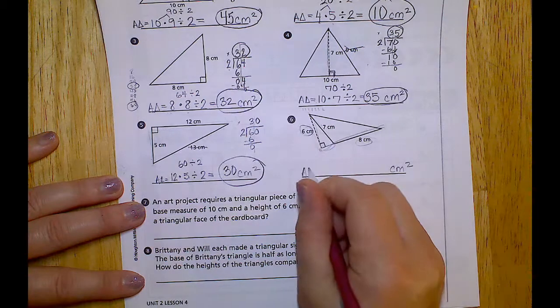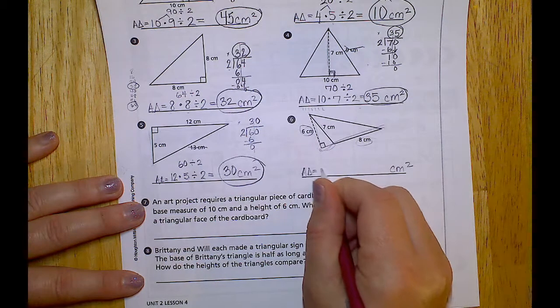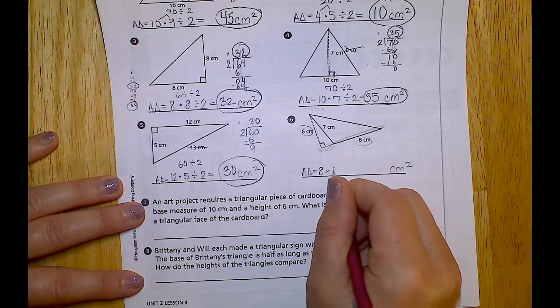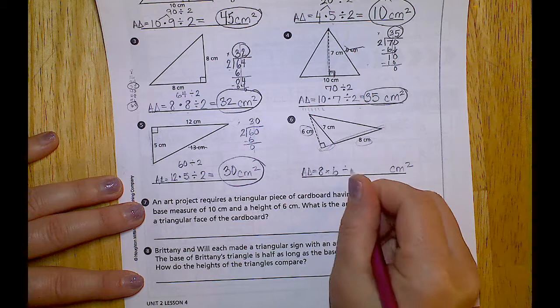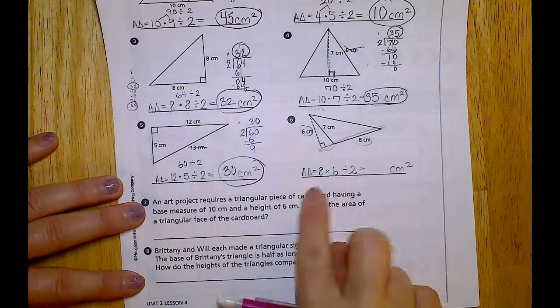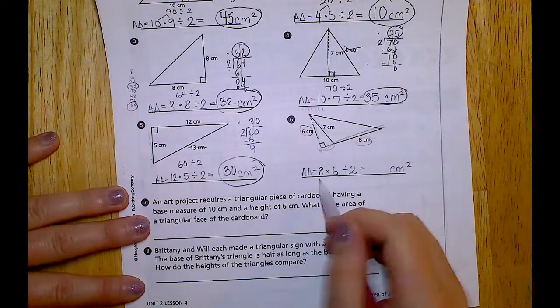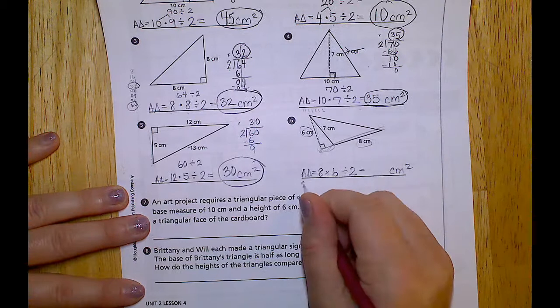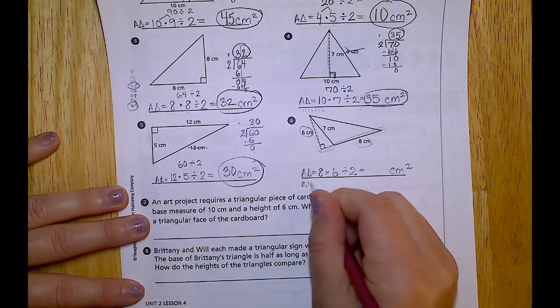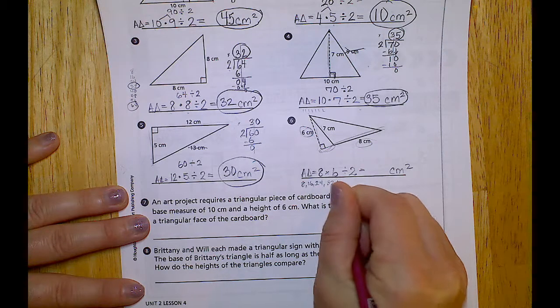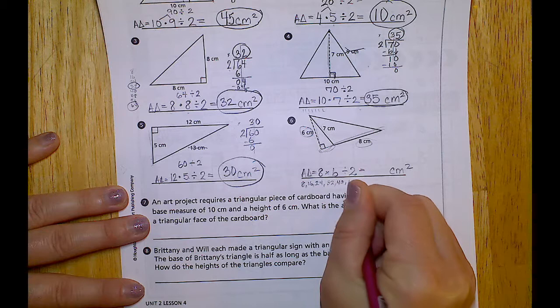So area of this triangle equals base times the height divided by 2. And the other thing here is you can count 8 times 6: 8, 16, 24, 32, 40, 48.